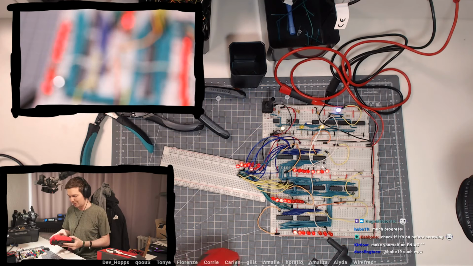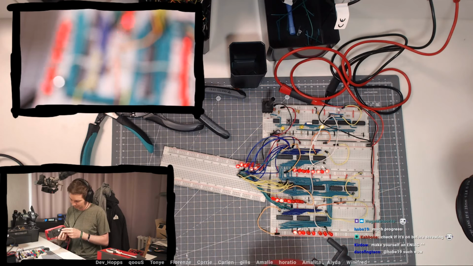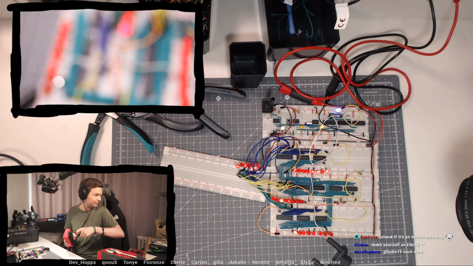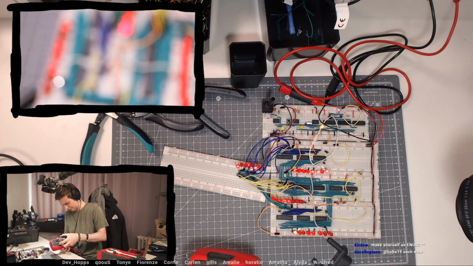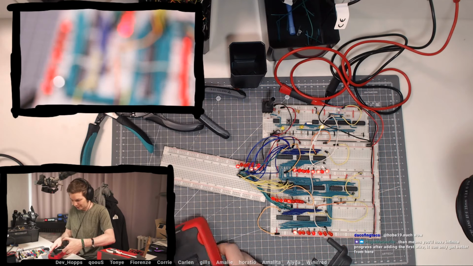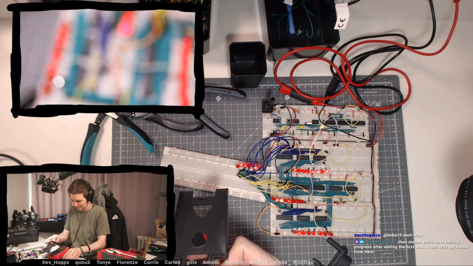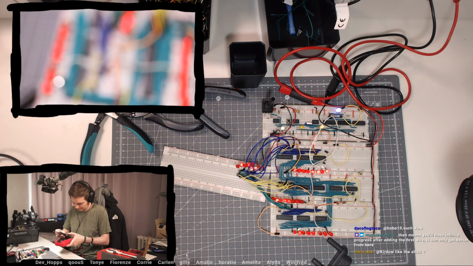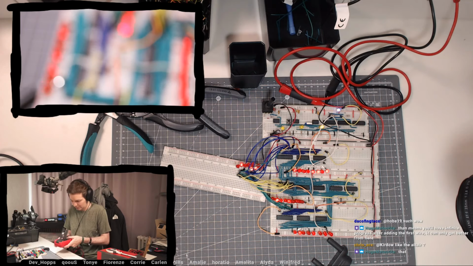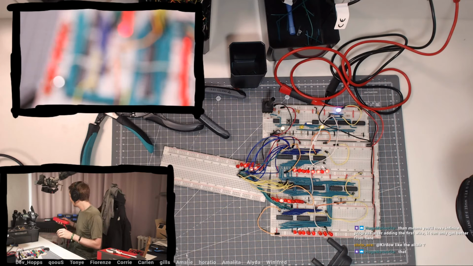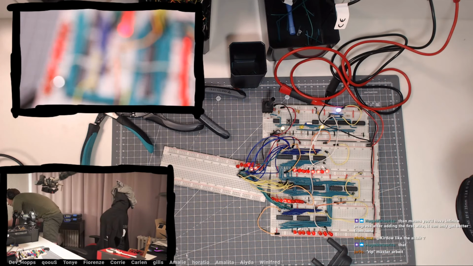Okay, let's try this again. Oh. I cannot build stuff. I'm too stupid to put this back together. There we go. I put it in wrong. I need a different screwdriver too. It's too small.